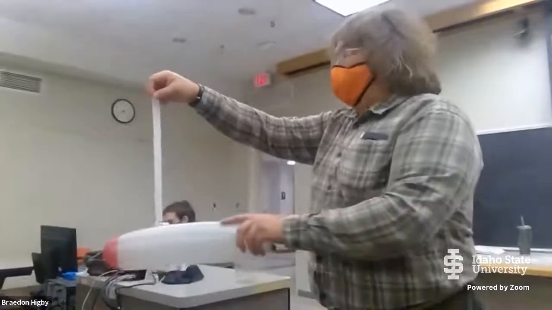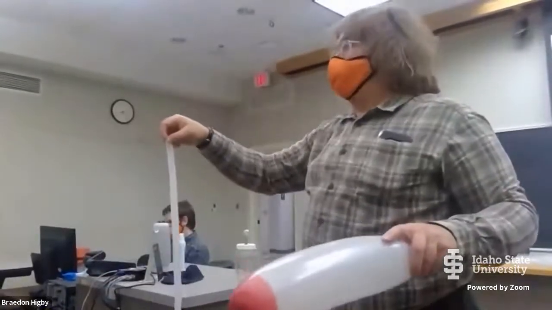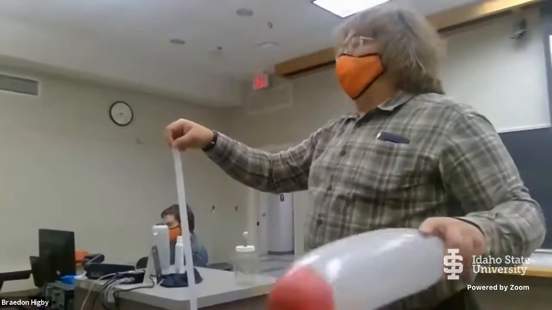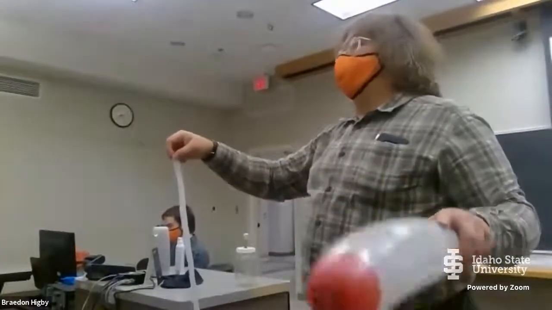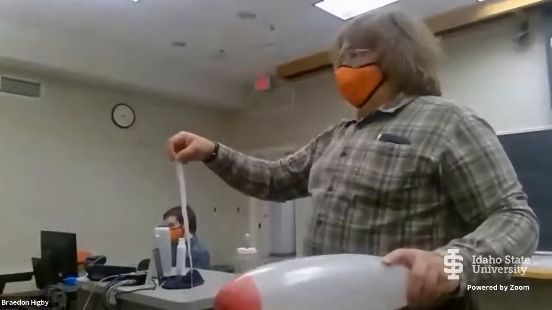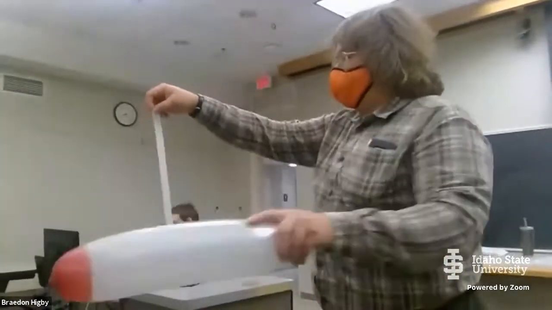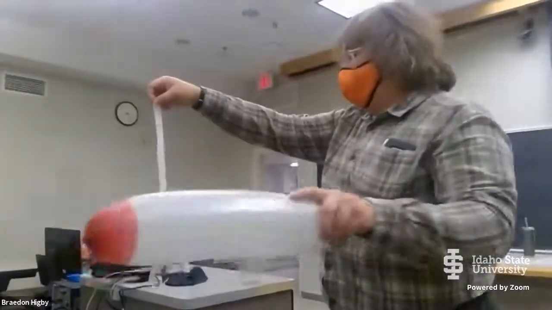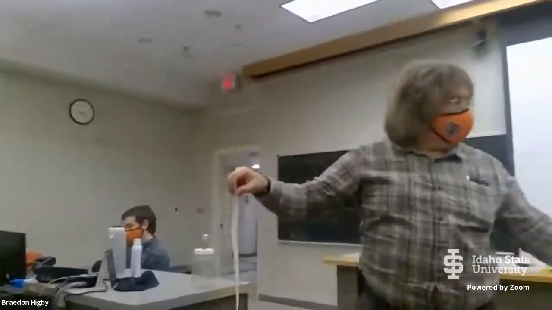If things are attracted, that tells you that one of the objects is charged. So it means that you could have two objects that are of opposite charges, or one charged of either sign and the other one neutral. But the fact that this is repelled tells us clearly that this tape is charged and that it's charged negative.